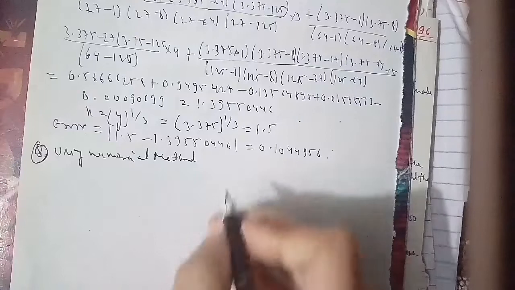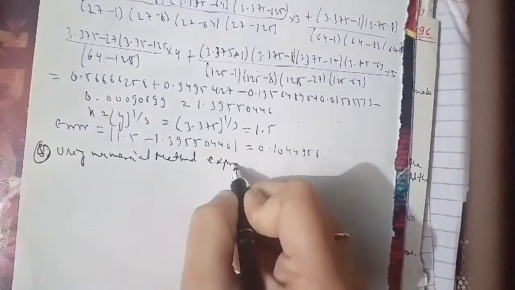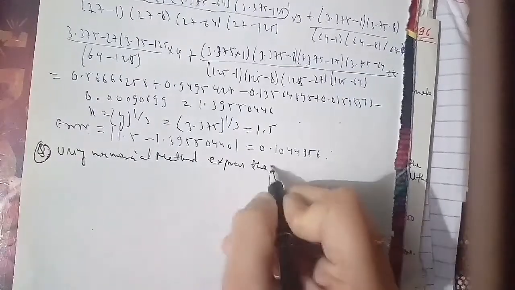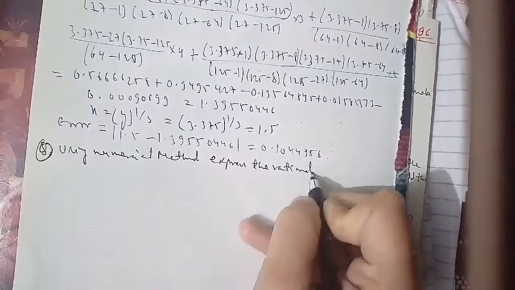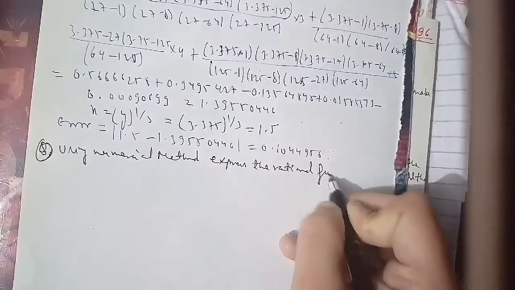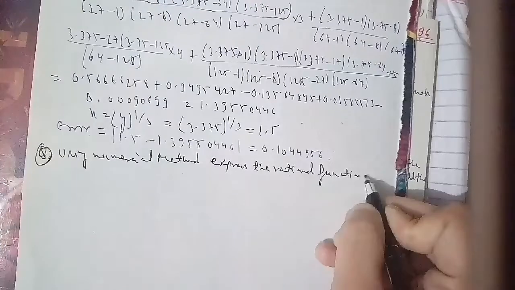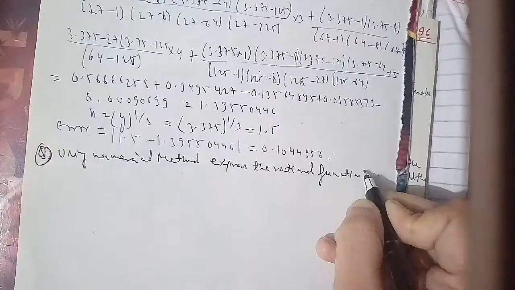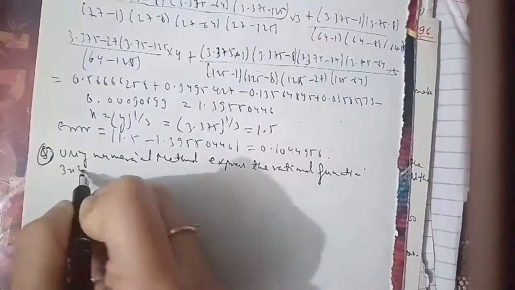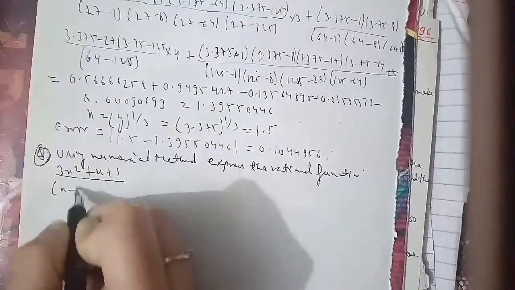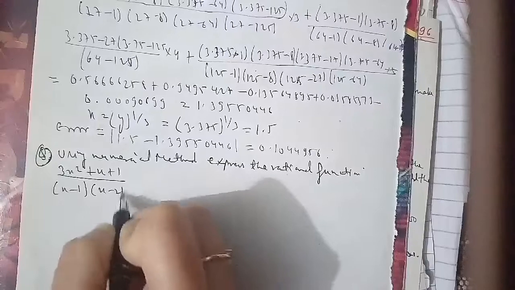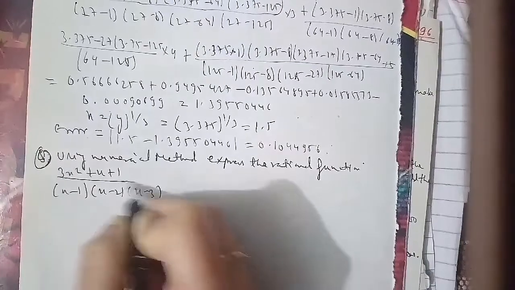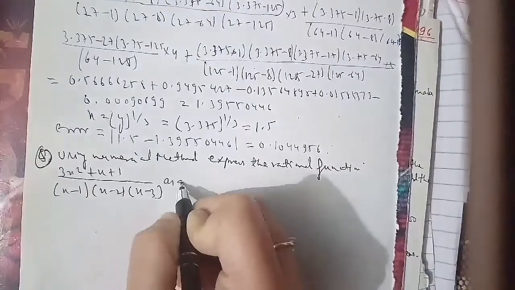It will be x, and for this we have y equals 3x squared plus x plus 1. For that, x0 equals 1, x1 equals 2 and x2 equals 3. Then y0 equals 5, y1 equals 15 and y2 equals 31.